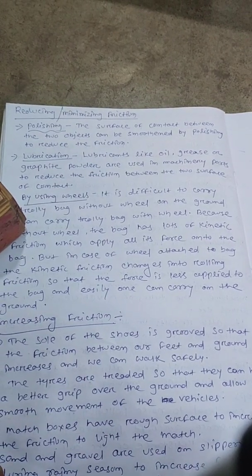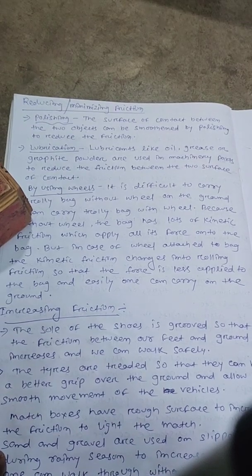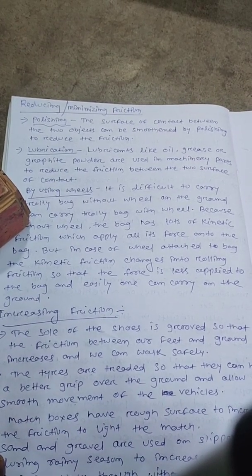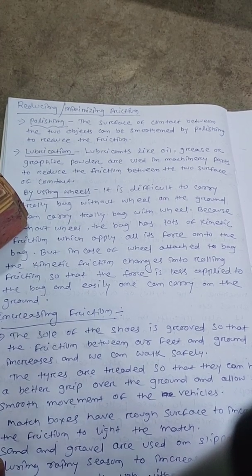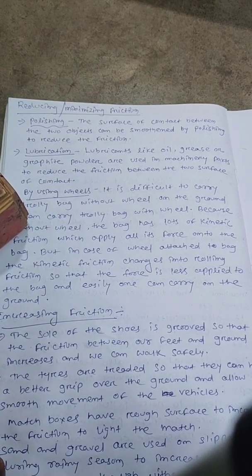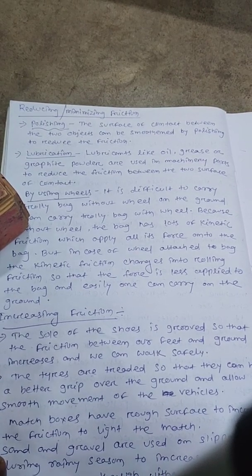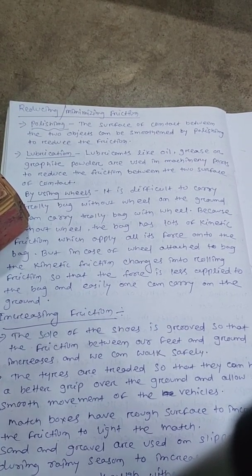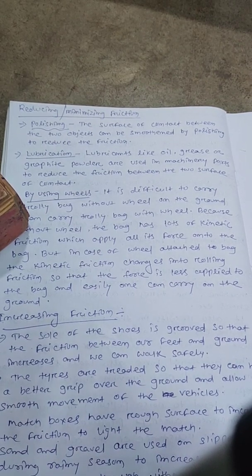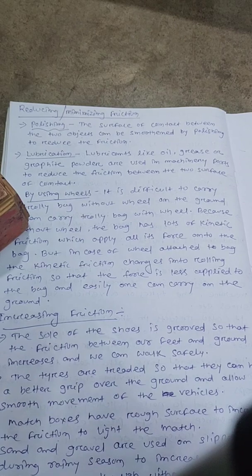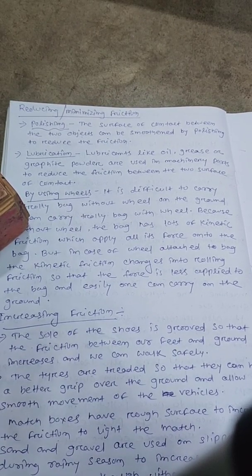So the sole of the shoes is grooved so that the friction between our feet and the ground increases, and we can walk safely. If the sole of the shoes is not grooved, we can easily slip on the ground, and the force of friction is very less in that case. So it is very important to groove the sole of shoes so that friction increases.